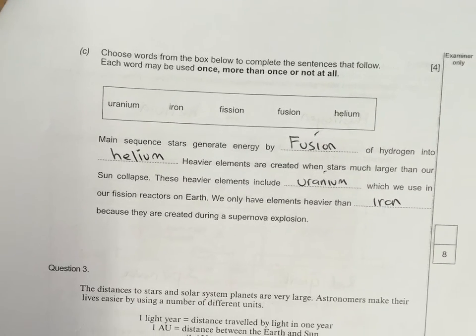And then C, you use the words to fill in the blanks. So main sequence stars generate energy by fusion, not fission. Fission is the splitting, and fusion is the combining of atoms. So of hydrogen into helium. So it turns the most abundant gas, hydrogen, into helium, the second most abundant, and it's number 2 in our periodic table. This is number 1, hydrogen.